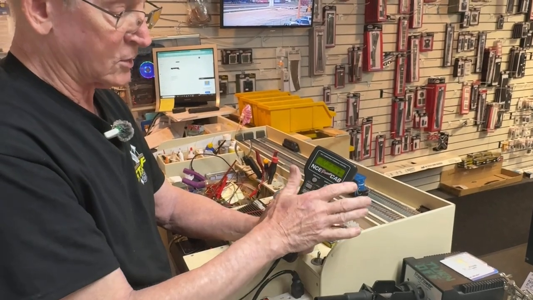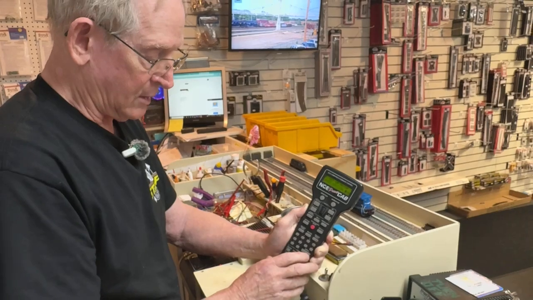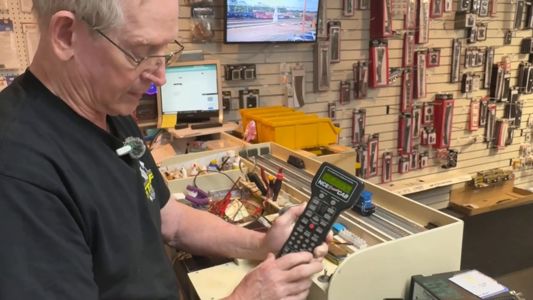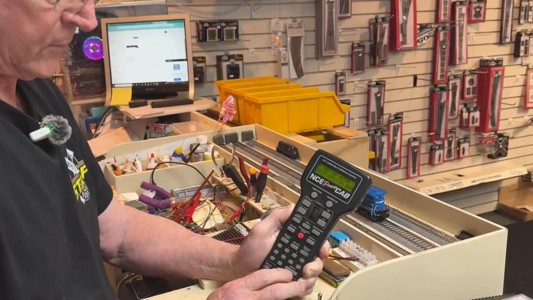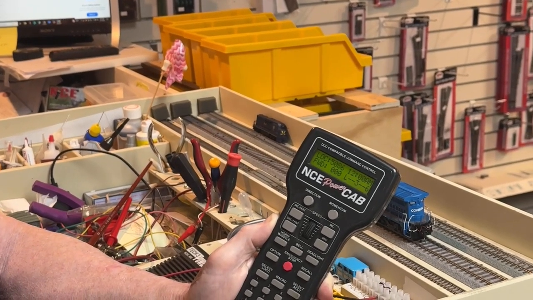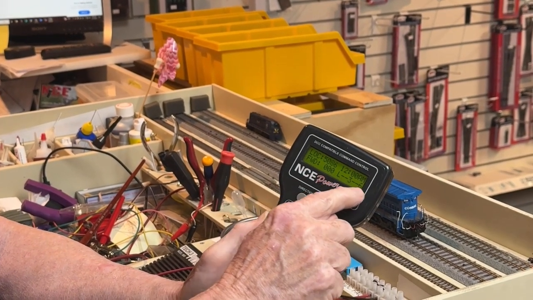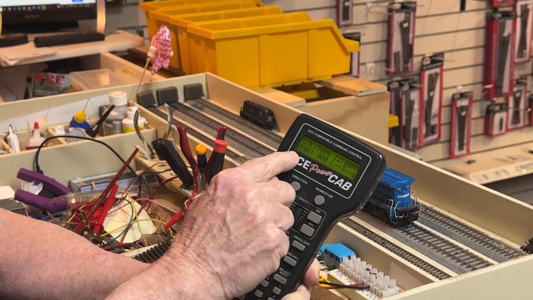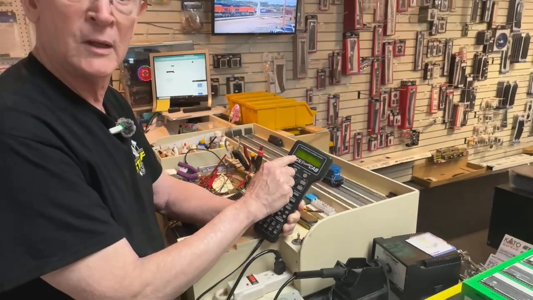Now you can set acceleration and deceleration. You can do that with a momentum button later if you want to. Once you've done all this, you can hit the Program Escape button, and it takes you right back out to your main screen where you can run your train.